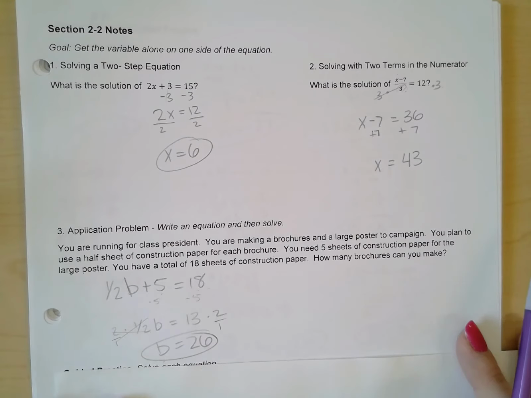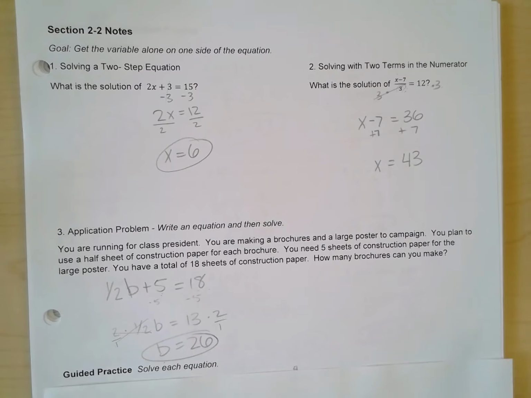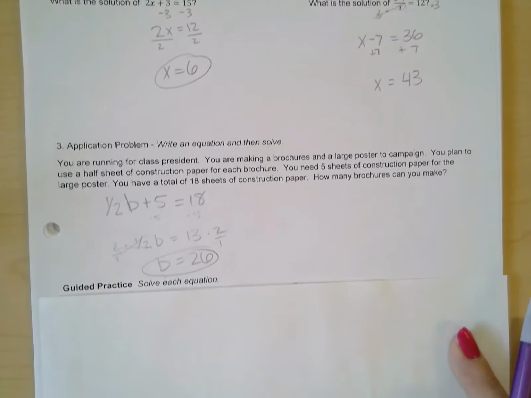Okay. I would like you to pause the video here and complete the 4 guided practice problems below.